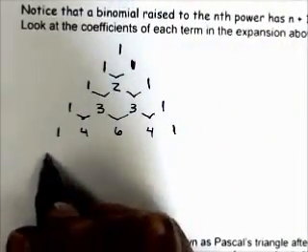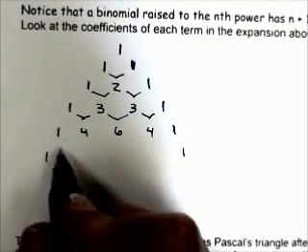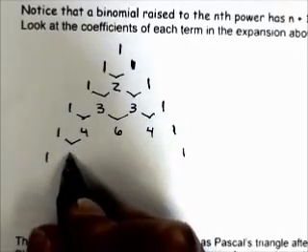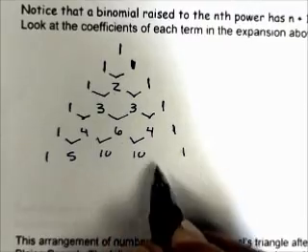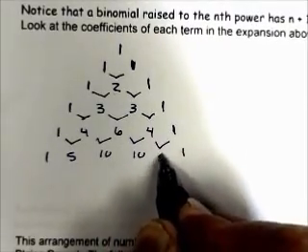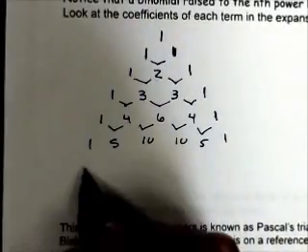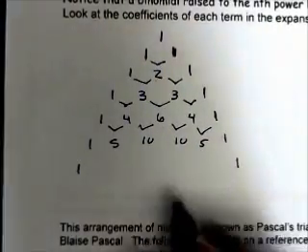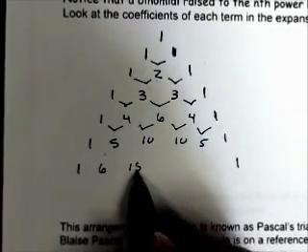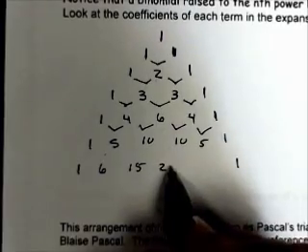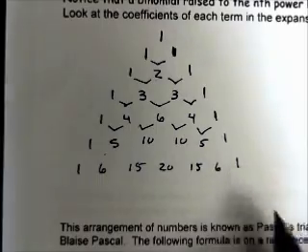Continue. Bring down the ones towards the outside and add. 1 plus 4 is 5. 4 plus 6 is 10. 6 plus 4 is 10. 4 plus 1 is 5. And we can keep going. We can go to the next one. If I bring down the ones towards the outside, add. 1 plus 5 is 6. 5 plus 10 is 15. 10 plus 10 is 20. 10 plus 5 is 15. 5 plus 1 is 6.